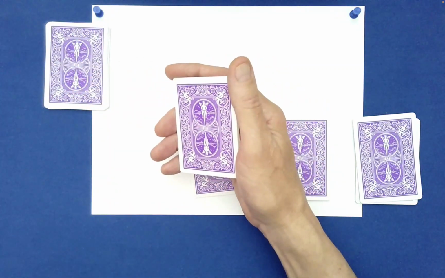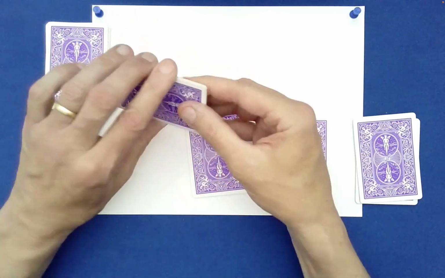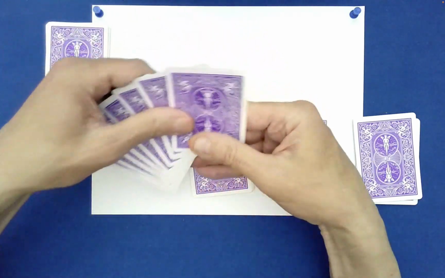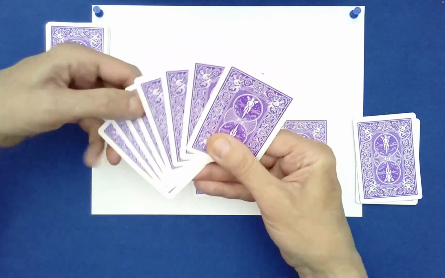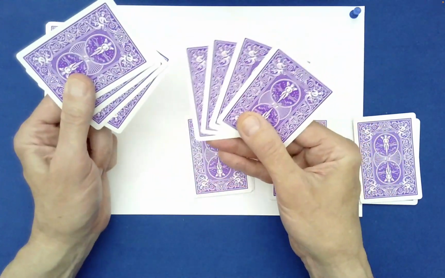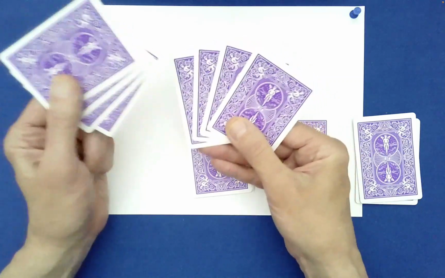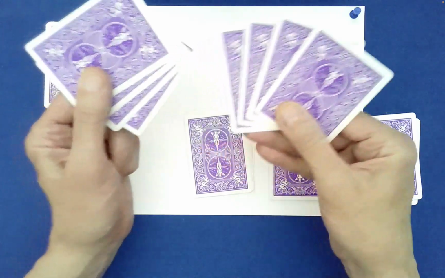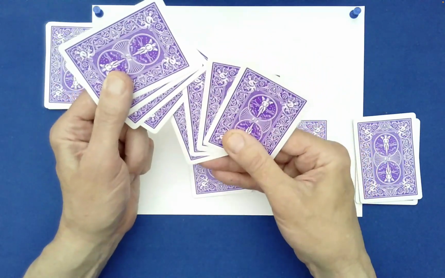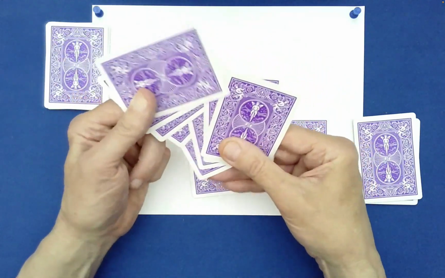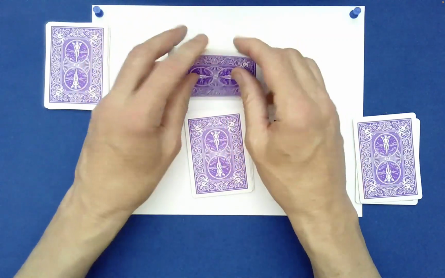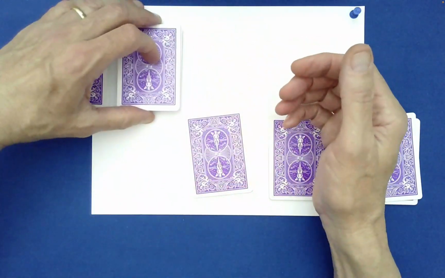A Pharaoh shuffle? You remember that. That's pretty surprising, actually. So a Pharaoh shuffle is where you break a packet exactly in half, and then technically there's a Pharaoh in and a Pharaoh out, depending on how you interlace them. But we can go ahead and do either one of those. That's just fine. Okay, so that's a Pharaoh shuffle.